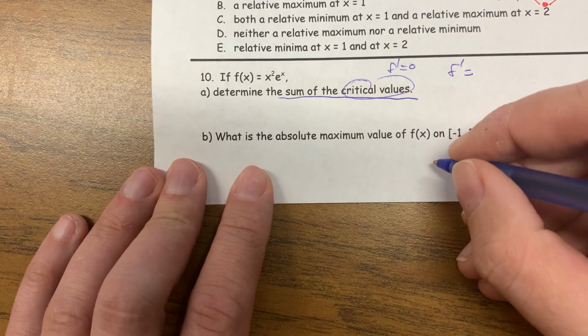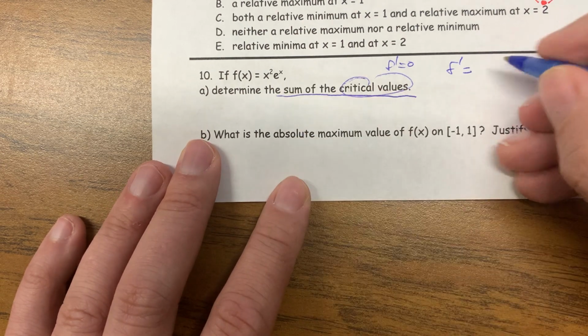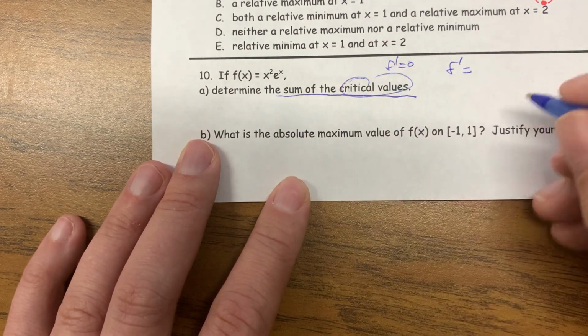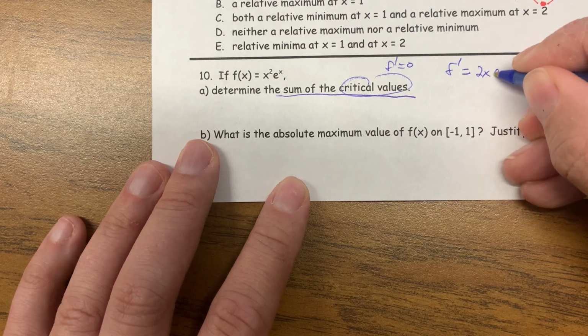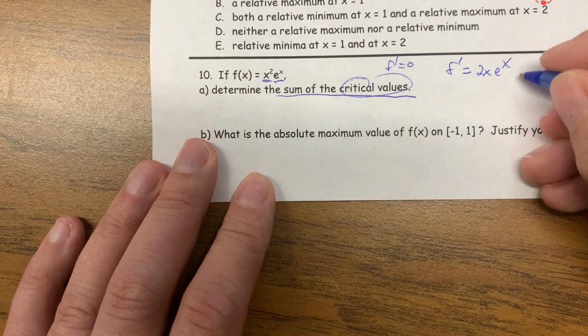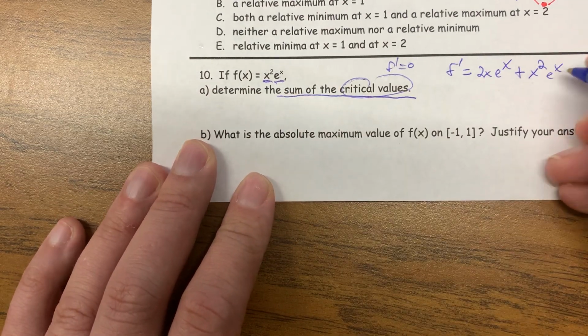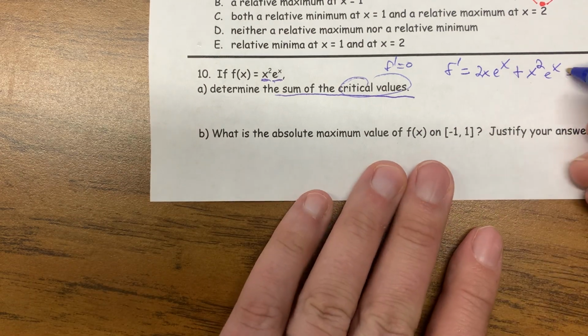And to find the derivative here, we need to do the product rule. It's the derivative of the first times the second left alone. It's a product because these are just next to each other, so they're multiplying. Plus, we leave the first alone times the derivative of the second, which is also e to the x. And we need to see where this is 0.